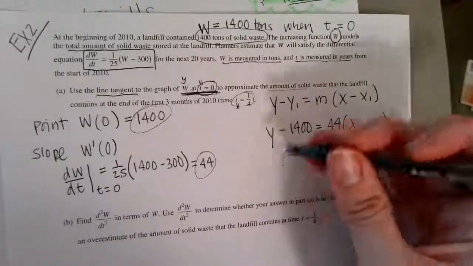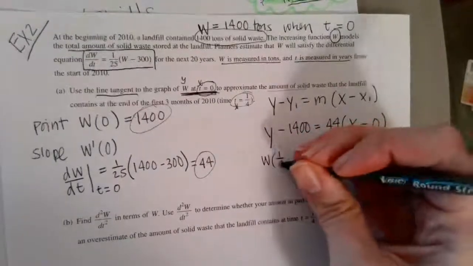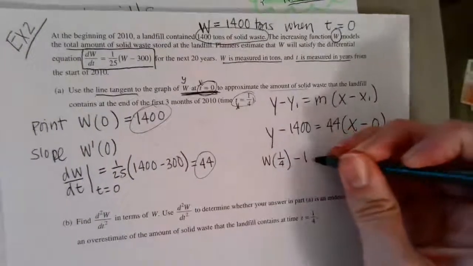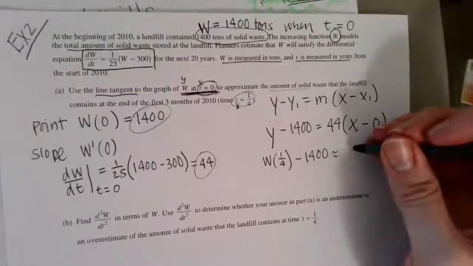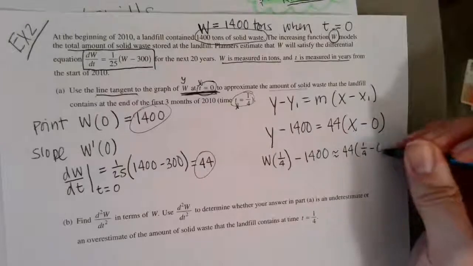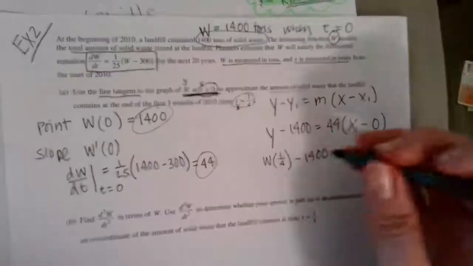So what I'm doing is finding W of 1/4. W of 1/4 minus 1,400 is approximately 44 times (1/4 minus 0). You can also add the 1,400 over to the other side in your head if you prefer.